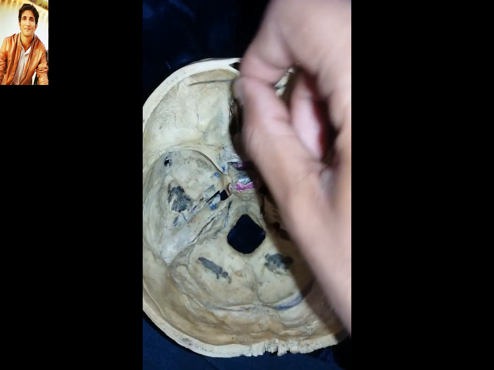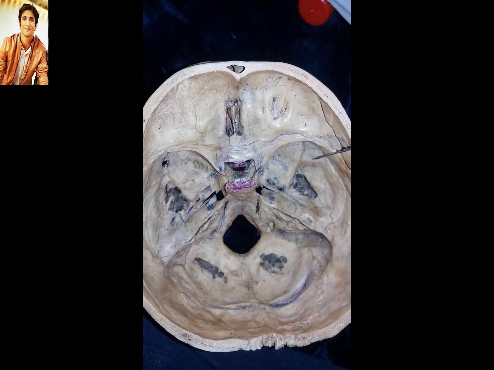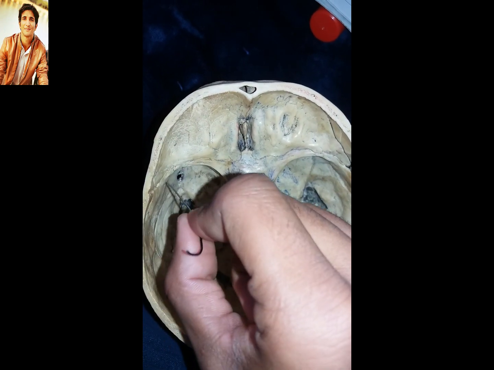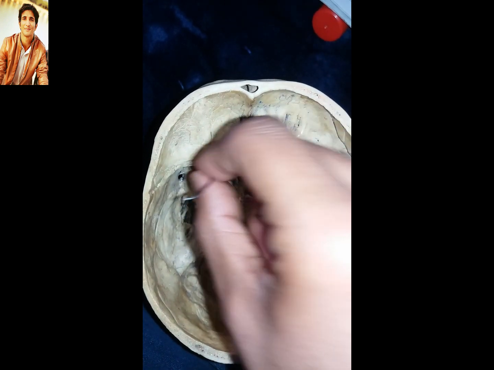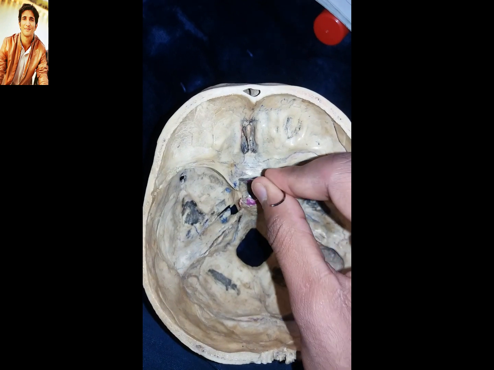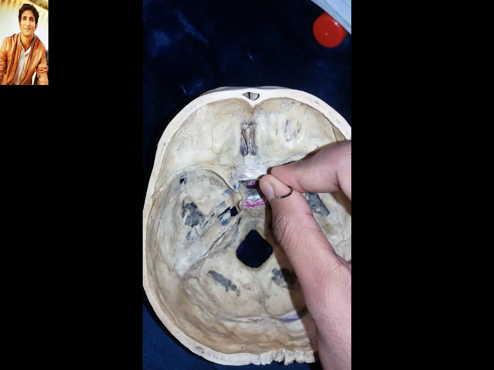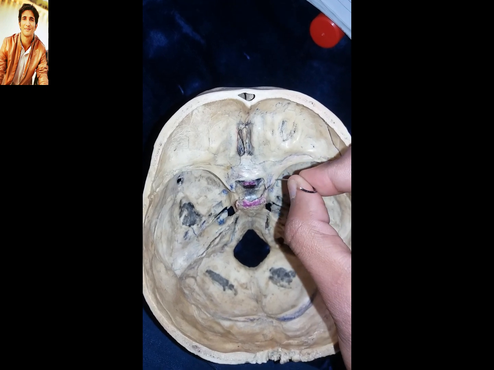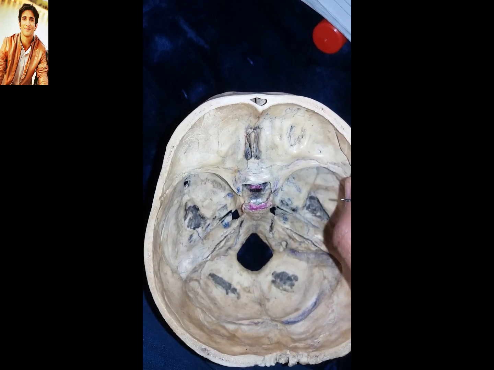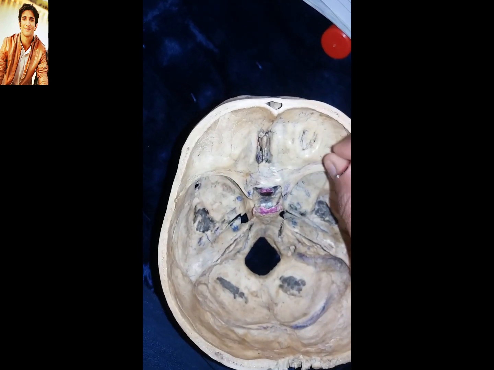So the anterior boundary is formed by the frontal bone, posteriorly by the sphenoid crest, anterior clinoid process, and limbus of sphenoid.